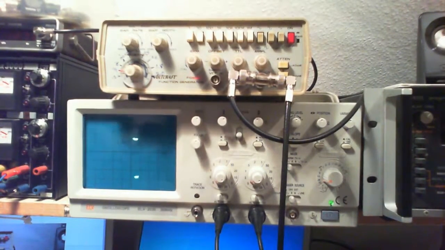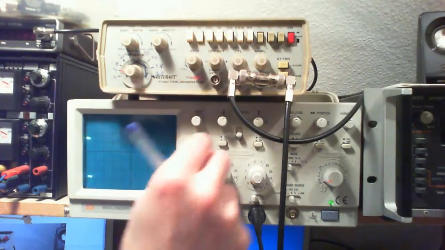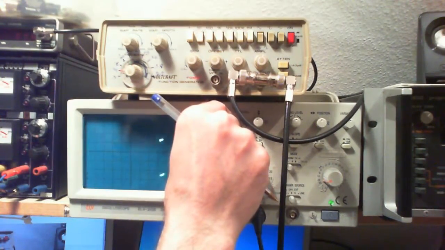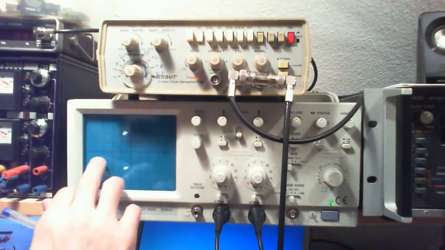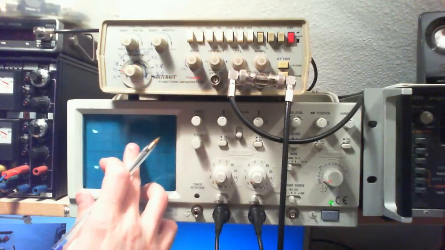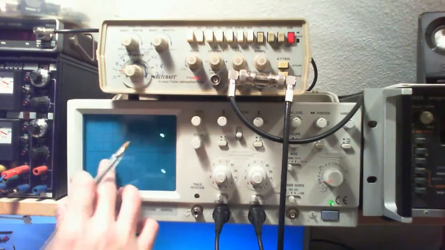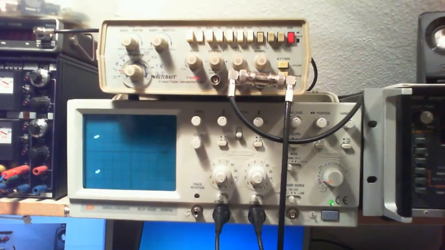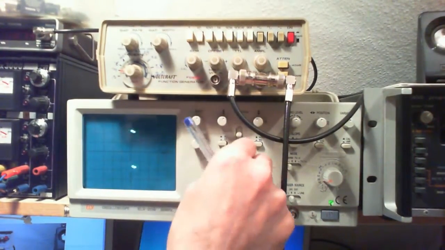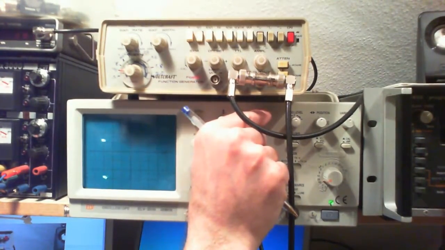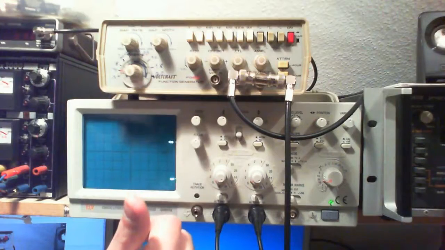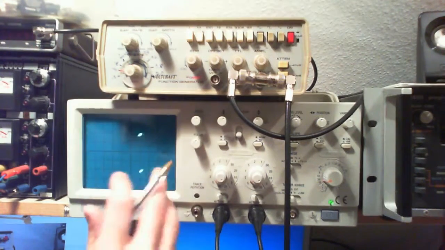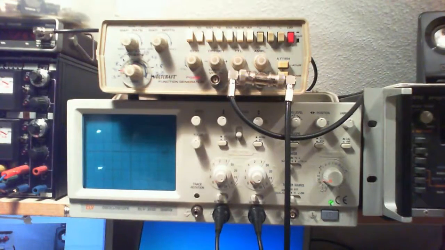So let's see what we get. So right now my input is at about 1.4 times 5 is equal to 7 volts peak to peak, and my output is at the same voltage, basically about 7 volts peak to peak.